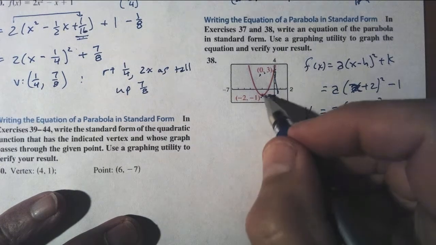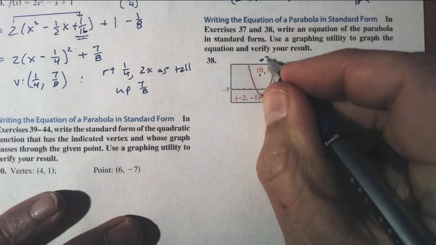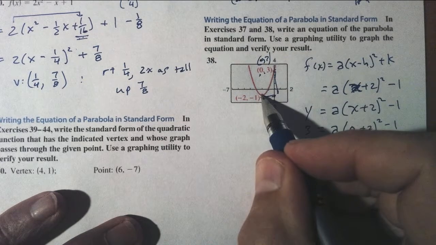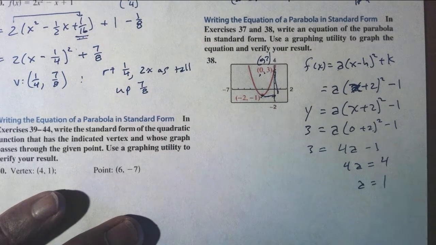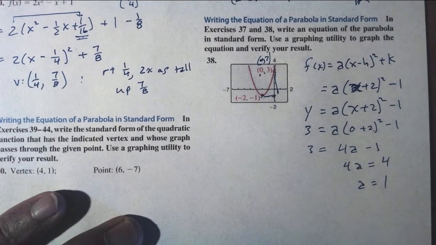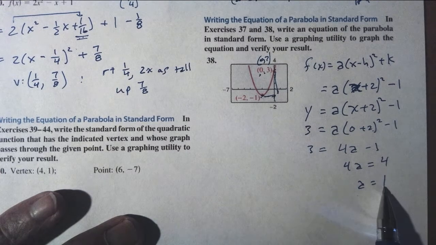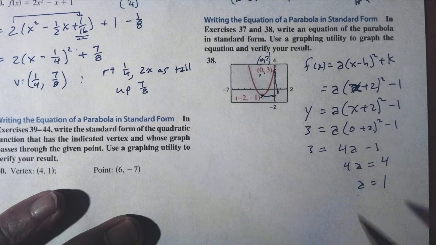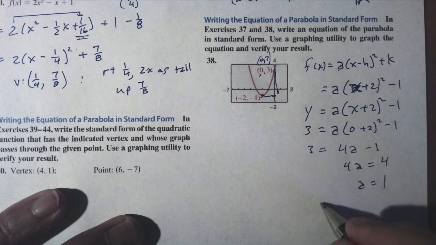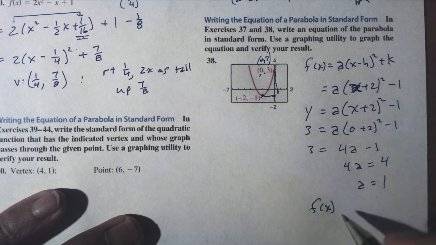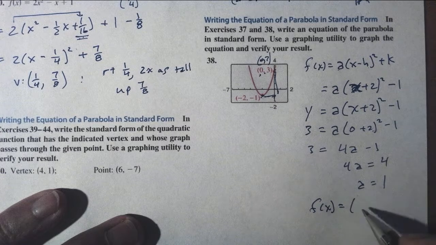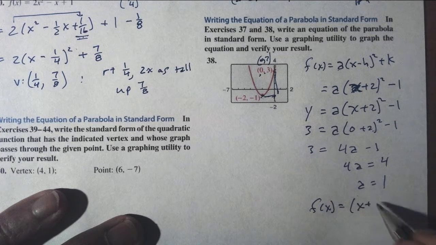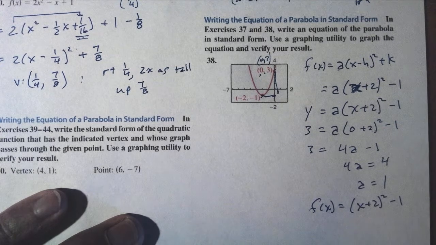If this had been, let's say, (0, 7), clear up here, we went over 2, up 8. That's twice as much as what we would have expected. I would expect a to have been 2. But in this case, a is 1. We end up with the function f of x is 1 times x plus 2 squared minus 1.